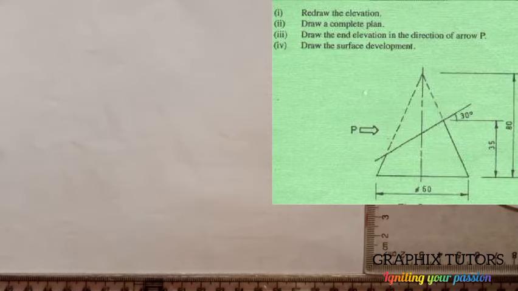The figure at the right hand side of the screen shows the front elevation of a cone, right? And we are to redraw the elevation and complete the plan. That is the first thing. The first thing we have to do, we need to redraw what we see.